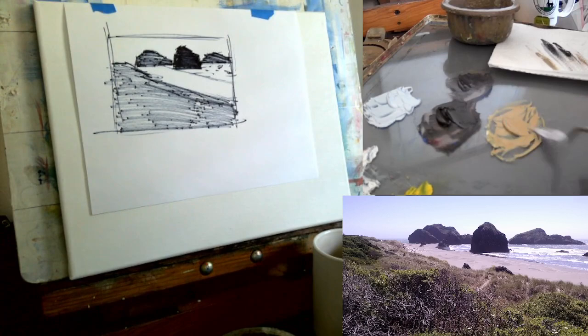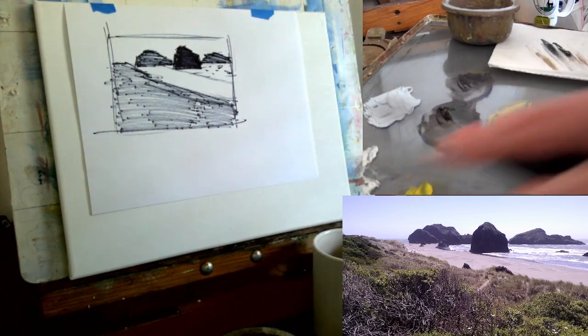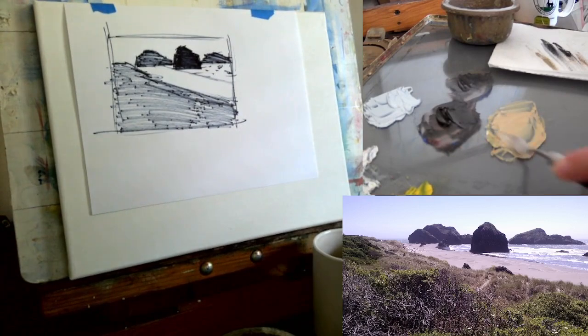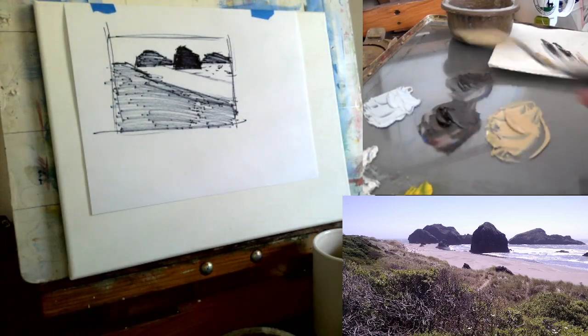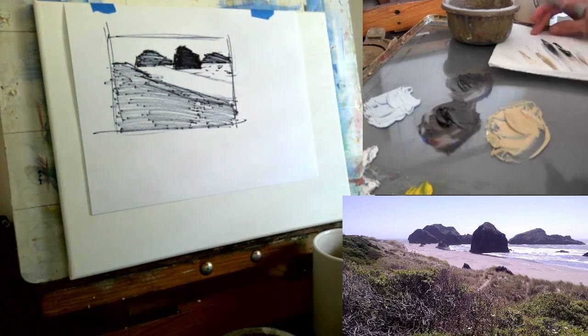And I just need to keep making sure that it stays lighter than my sky. Let's see. Oh, it looks like a lot darker than my sky. So yeah, it helps to compare. Let's see. Oh, it's still darker than my sky. It's still definitely darker than my sky. Okay, I think I'll leave that one there for right now.